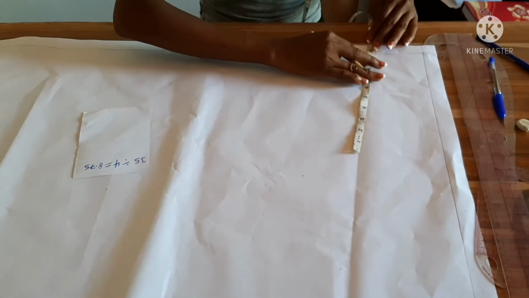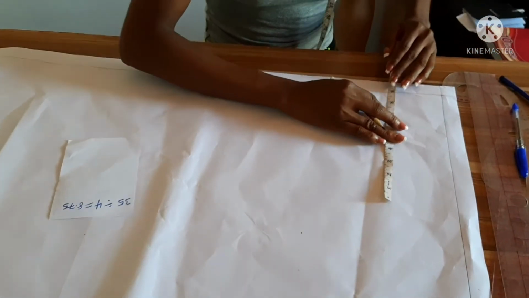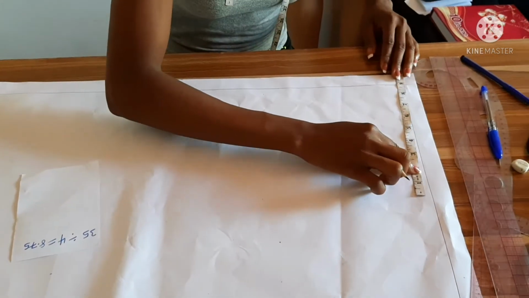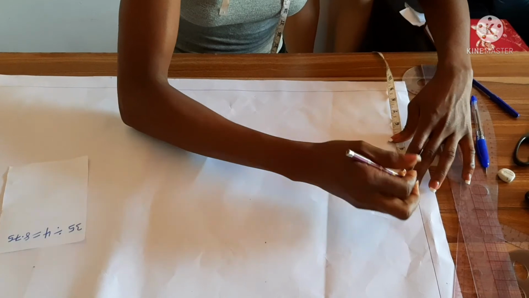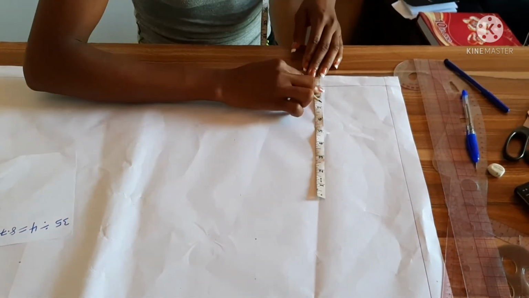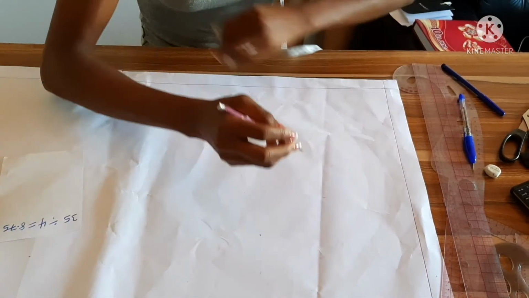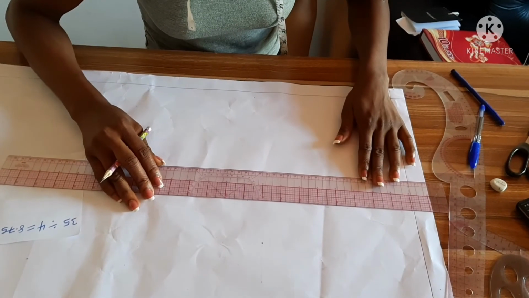Then on my width, I'll go 8.75. So I'll make it straight through now.